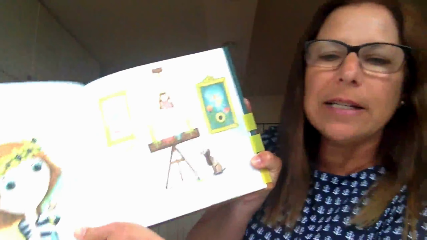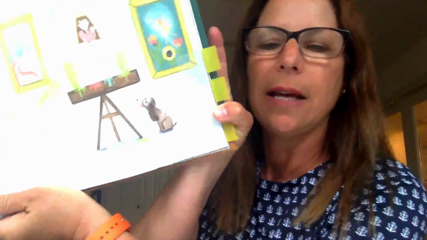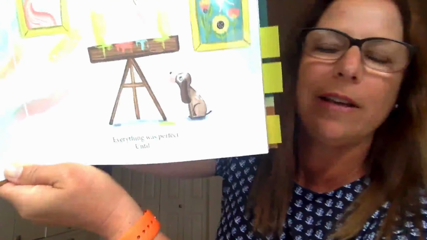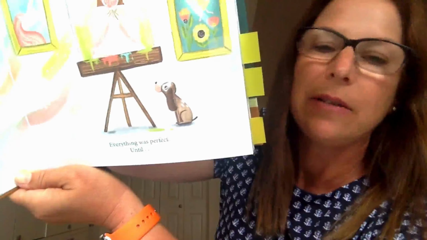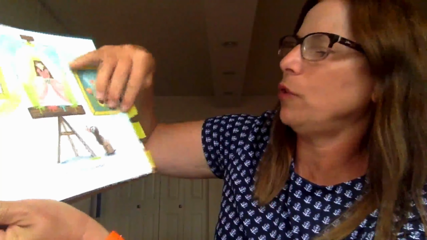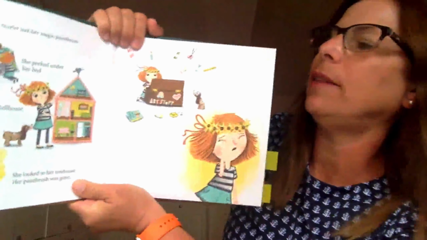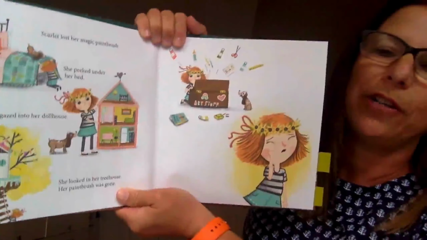Everything was perfect until ... Just hold that there. Everything was perfect until, and hopefully with that ellipses and the idea that everything was perfect until something happened, readers will want to turn the page and find the inciting incident right there. Scarlett lost her magic paintbrush. So hopefully that page turn works.